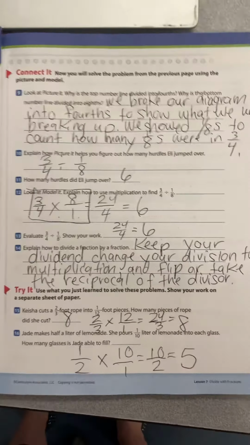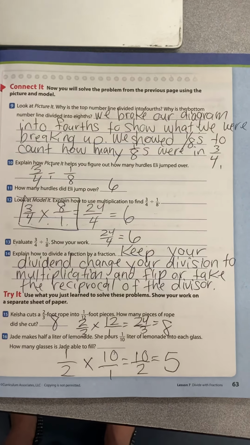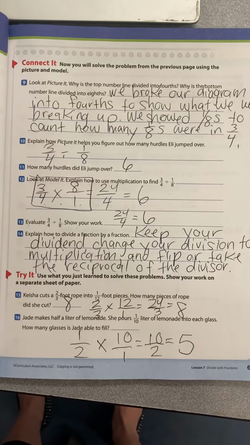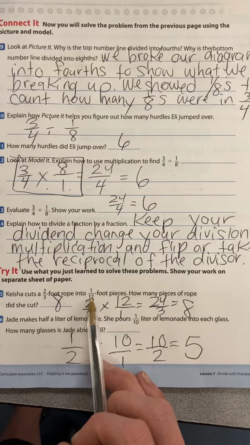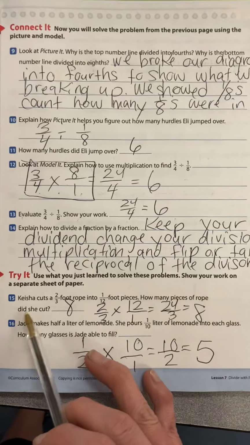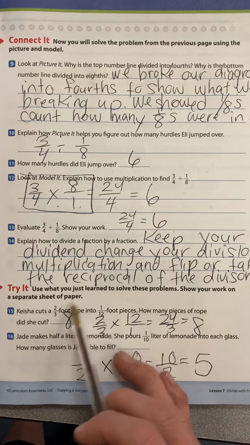Explain how to divide a fraction by a fraction. You keep your dividend, change your division to multiplication, and flip or take the reciprocal of the divisor. When we set up these two problems, Keisha cuts 2/3 foot of rope into 1/12 foot pieces. How many pieces of rope did she cut? We're trying to see how many 1/12s are in 2/3.